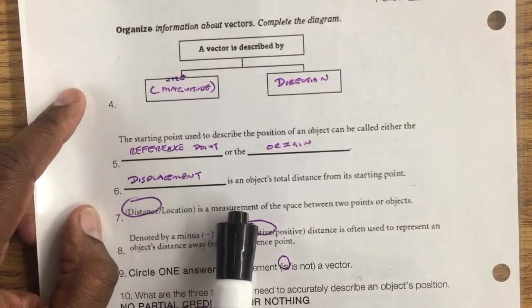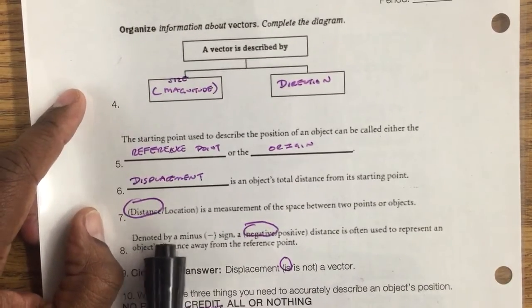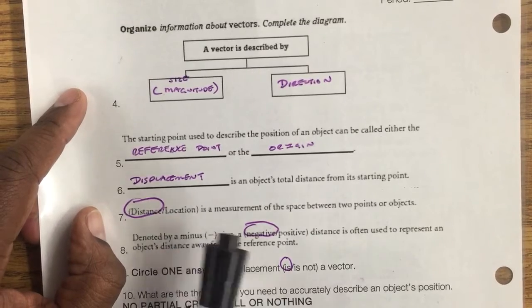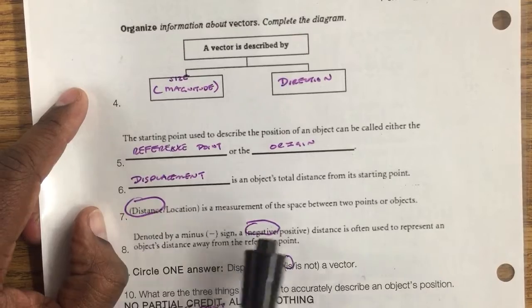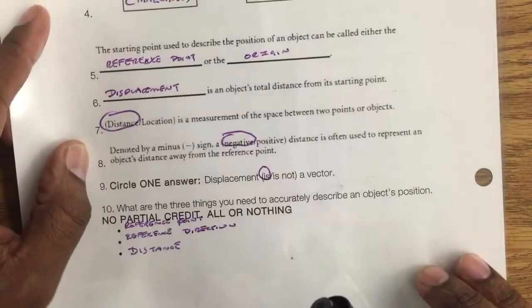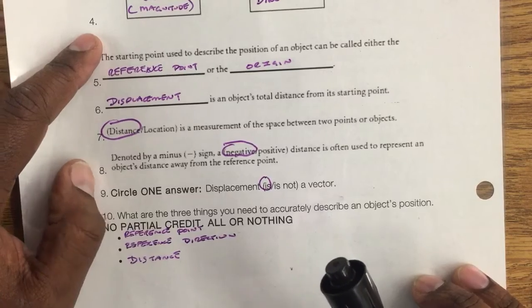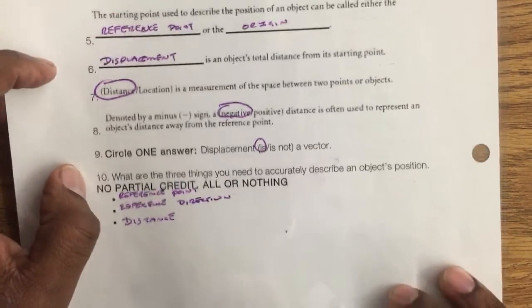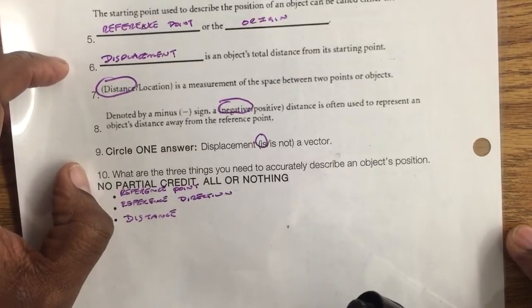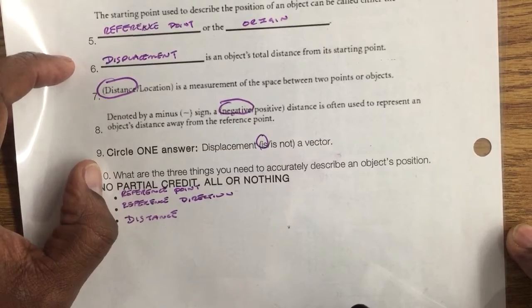Distance is the measurement of the space between 2 points or objects. And then it says, denoted by a negative sign or a minus sign, a negative distance is often used to represent an object's distance away from the reference point. So you can use a minus sign to say you're going away. A plus sign would be showing you that you're moving towards it. Displacement is a vector. Okay. And also here, the 3 things you need to accurately describe an object's position are reference point, reference direction, and distance.